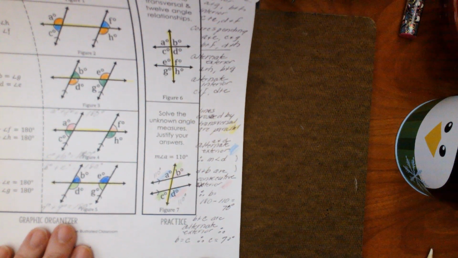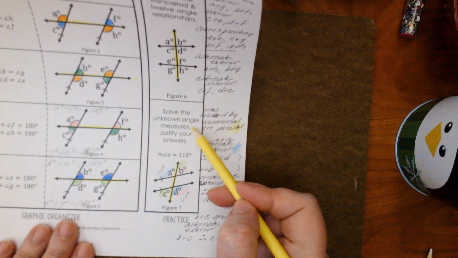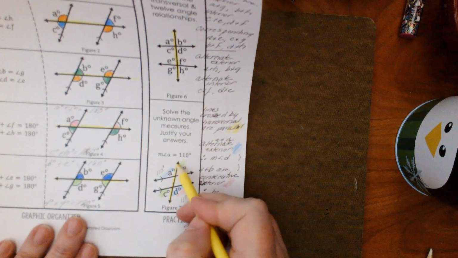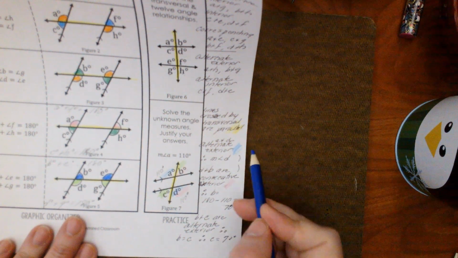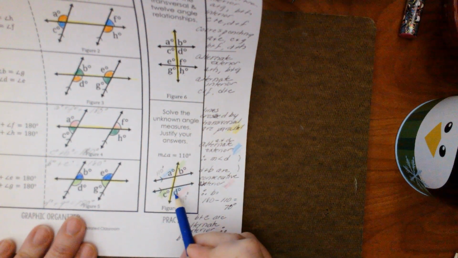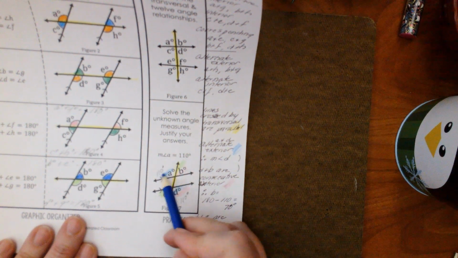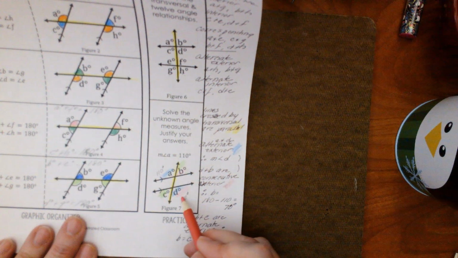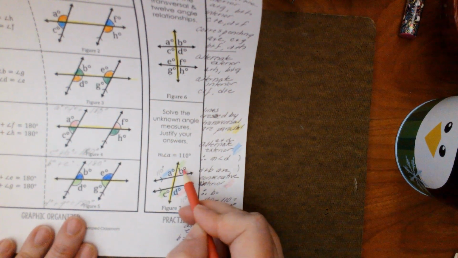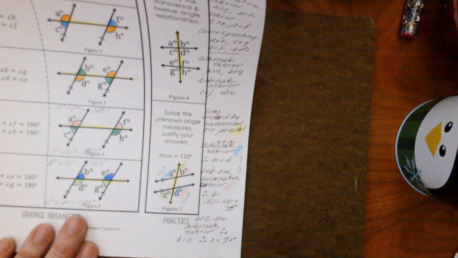Okay, so here we go. First we have solve the unknown angle measures, justify your answers. So first of all, the yellow is the transversal. And then A and D, alternate exterior, and they both are 110 degrees. Then we look at D and B, those are consecutive exteriors, right? Because they're on the outside.